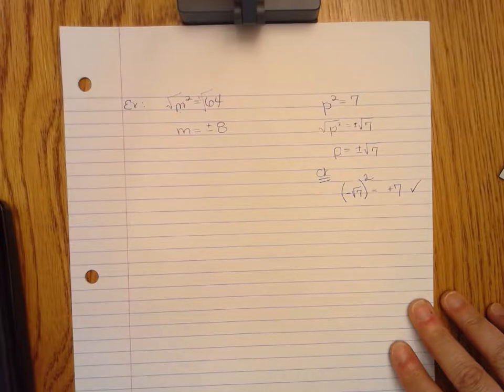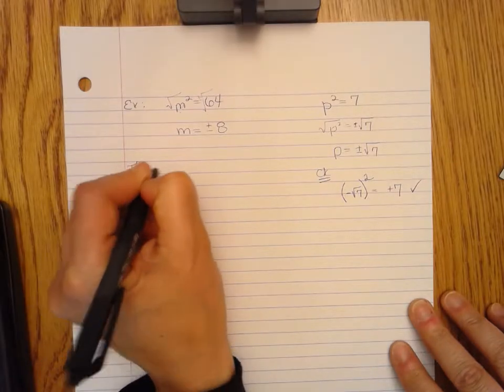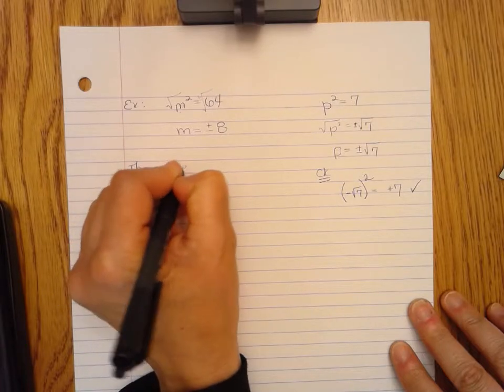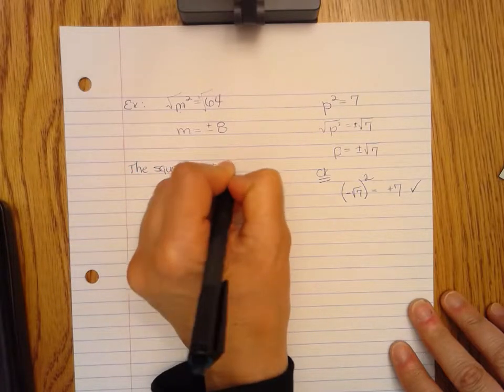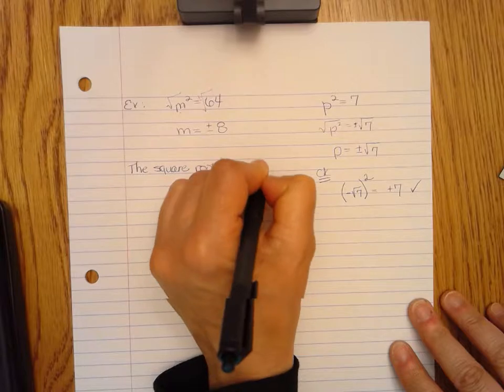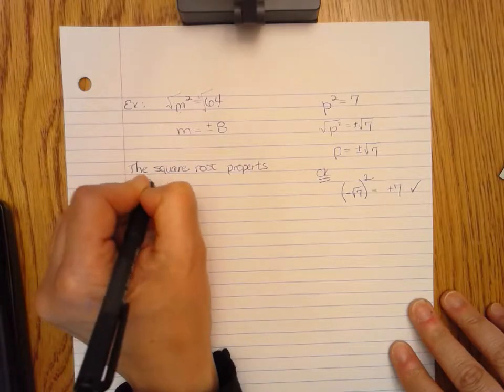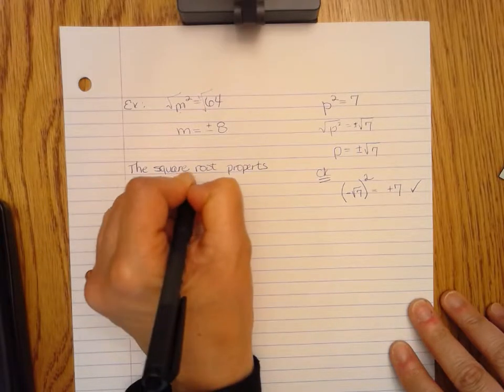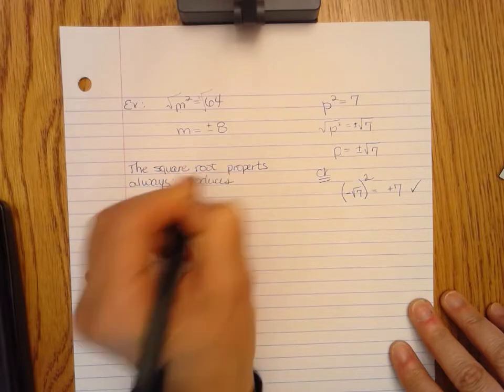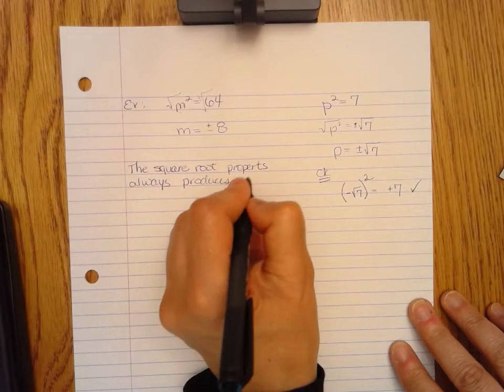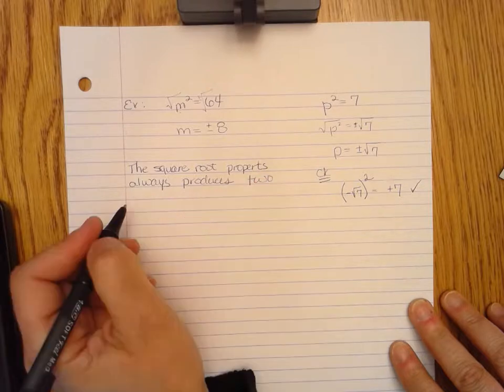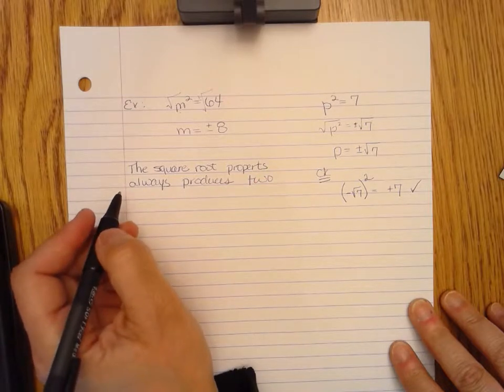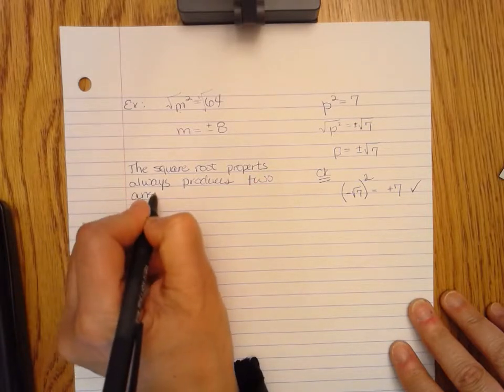Now remember, the square root property always produces two answers.